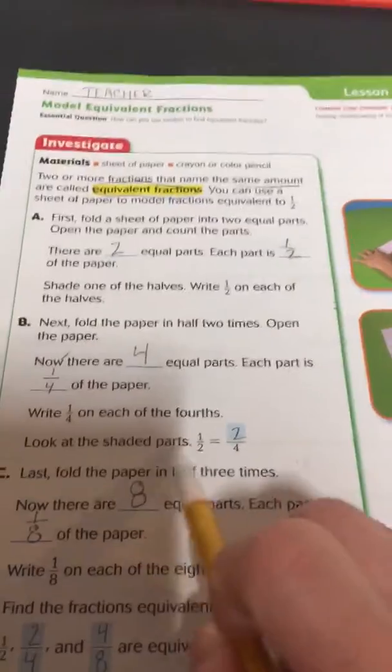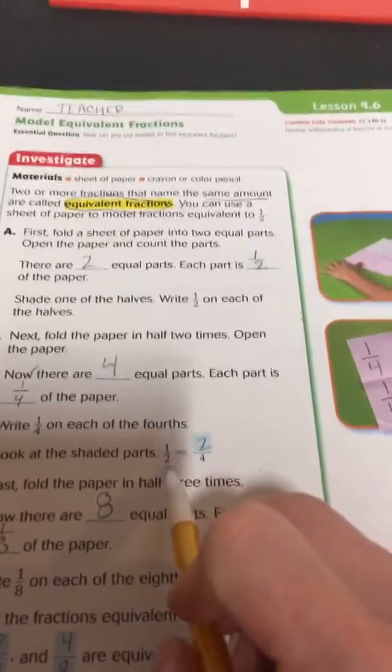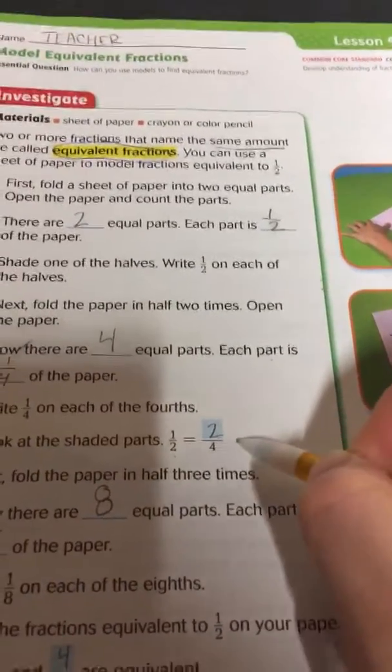We did that. Now look at the shaded parts. 1/2 equals how many fourths? You can see the answer right there because I already wrote it. We have 2 halves, one of them shaded, and if we look, there's 2/4 in 1/2. So 1/2 is equal to 2/4.